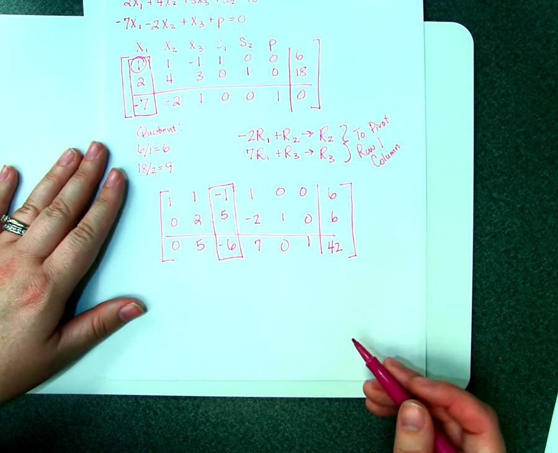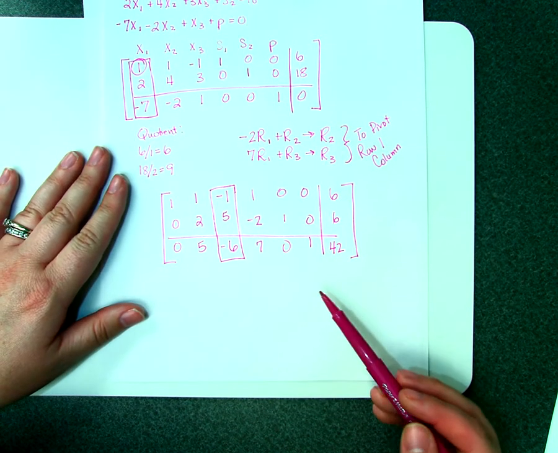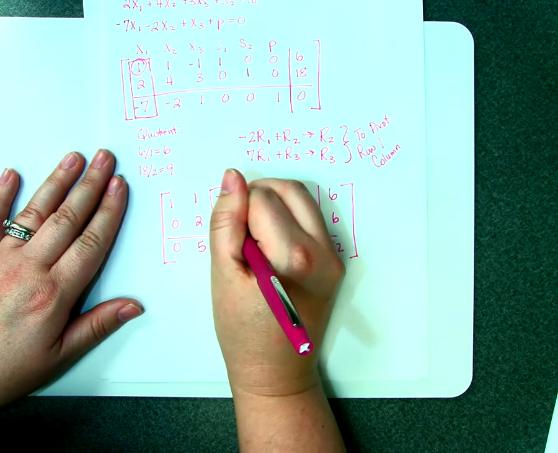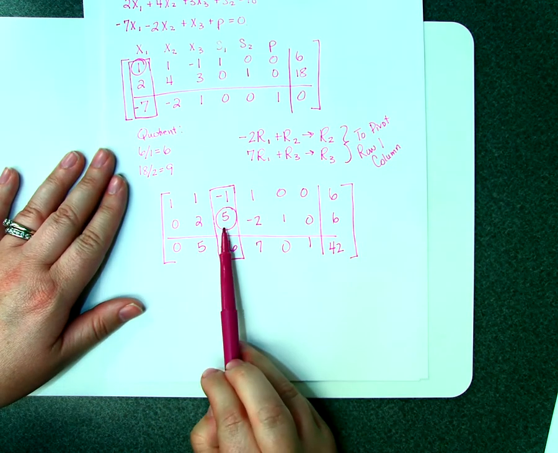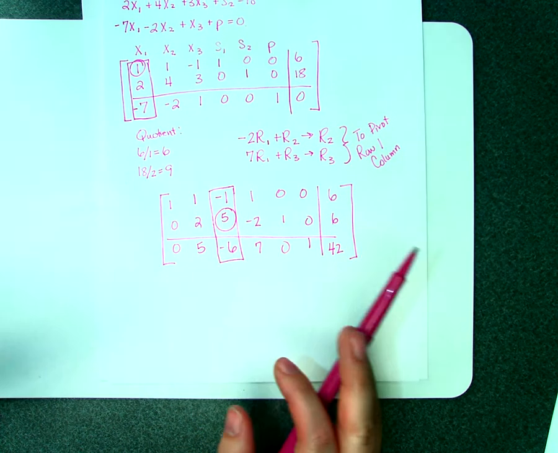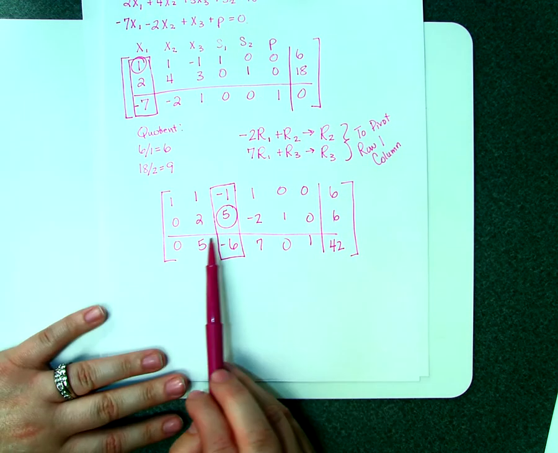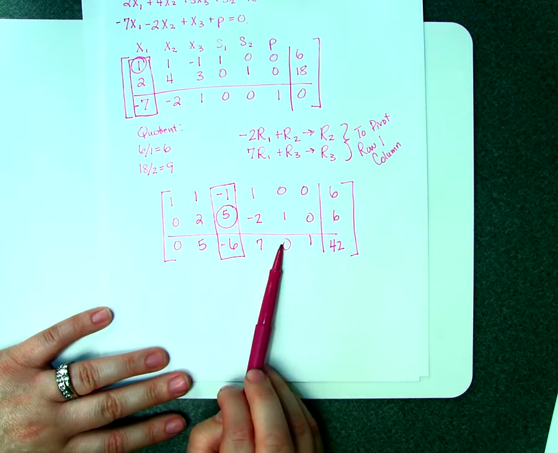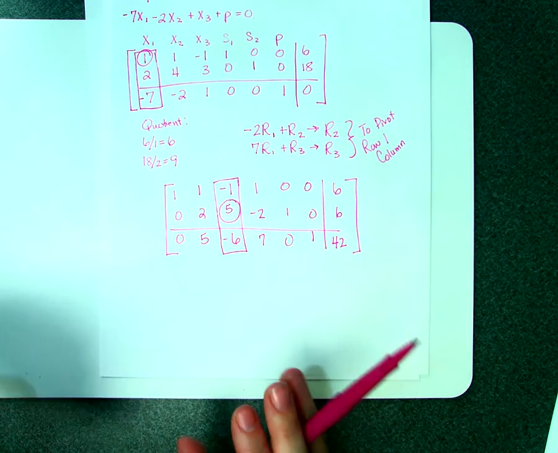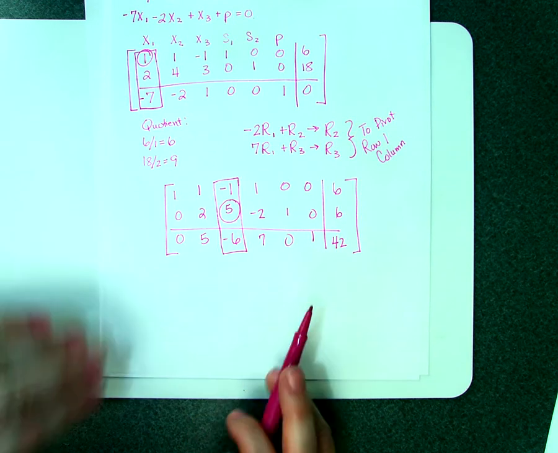But remember, I told you that your pivot position can't be negative and it can't be 0. So we actually don't even have to do the quotient because 5 is the only number that is not negative or not 0. Your pivot position will also always be a number above the indicator row. So none of these numbers down here will ever be part of where you pivot.